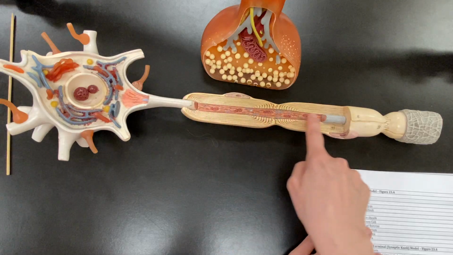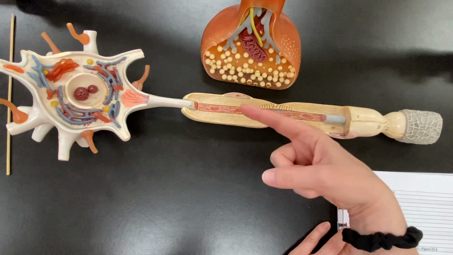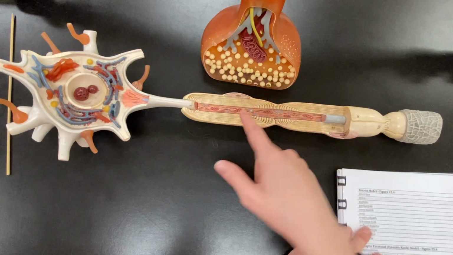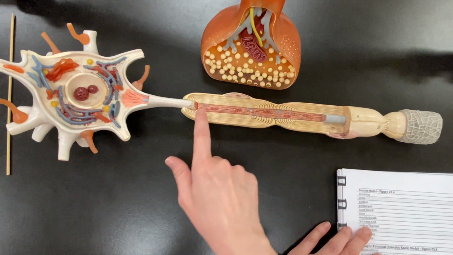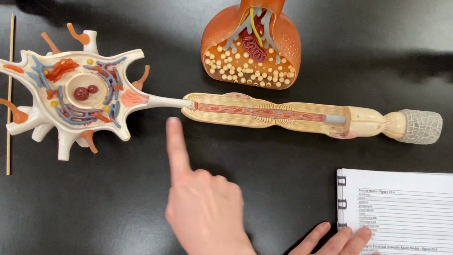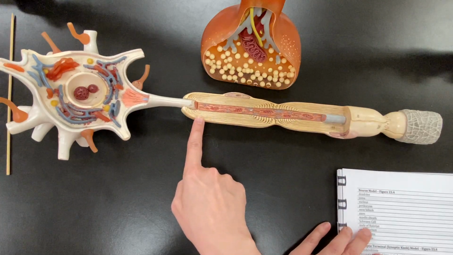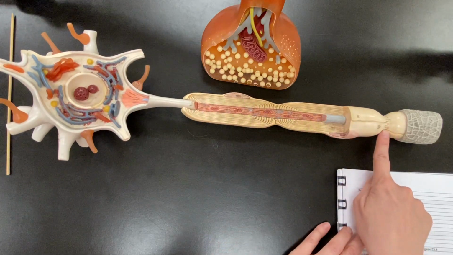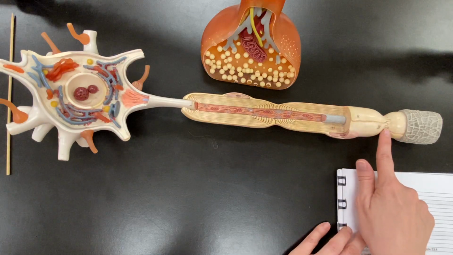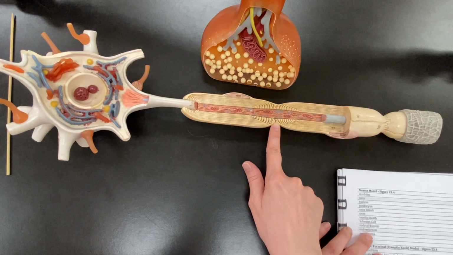So if the axon were a hot dog, then the Schwann cell is the tortilla or crepe or pancake or whatever it is you use that's wrapped around your breakfast sausage here. So each tortilla is a Schwann cell, and the layer of tortillas is the myelin sheath. The gaps between individual tortillas or Schwann cells is the node of Ranvier, capital R, it was the guy's name.